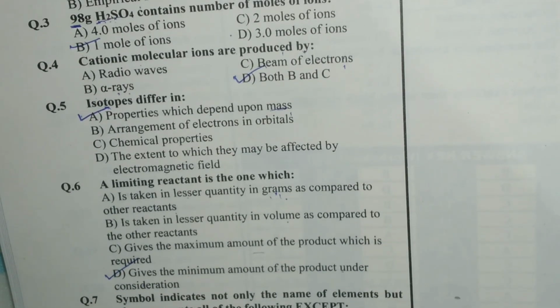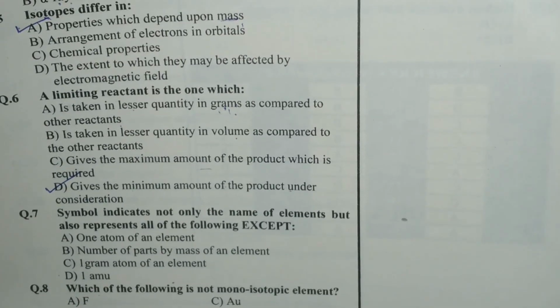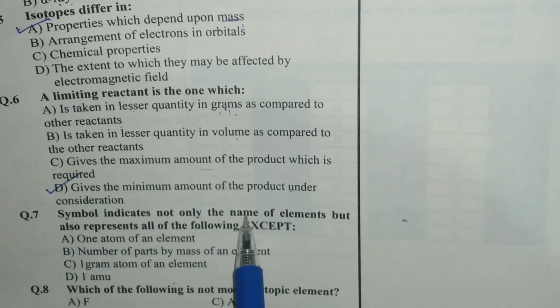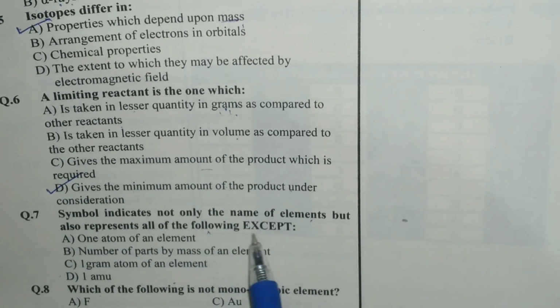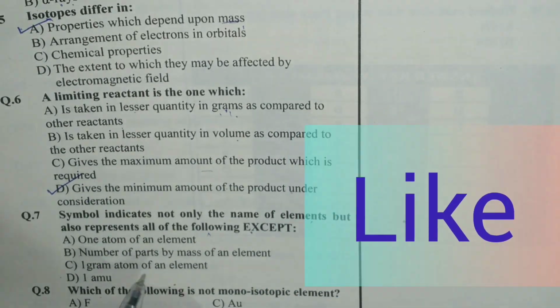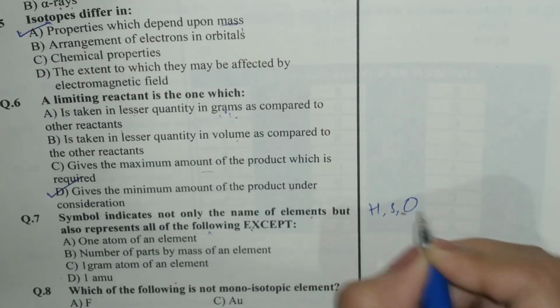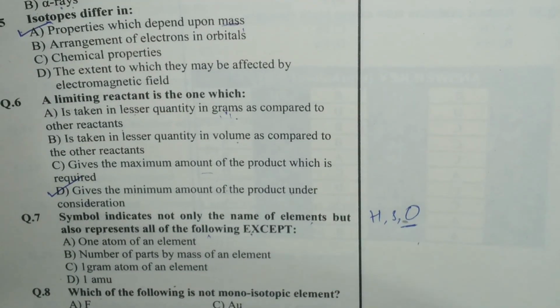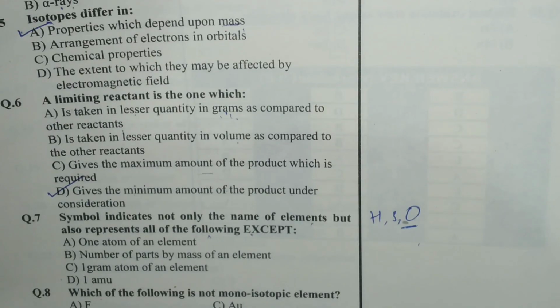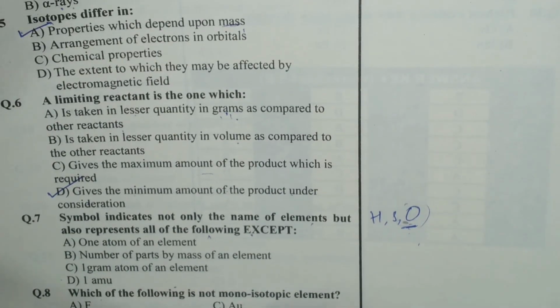Moving on to the question number 7. So question number 7 is, symbol indicates not only the name of elements but also represents all of the following except. So one atom of an element, yes, it represents one atom of an element. Like if I write hydrogen, sulfur, oxygen, whatever, it represents 1 mole of an element. Yes, it's correct. Okay. Beta option is number of parts of mass of an element. Yes, it represents the mass, that it 1 mole we can find the mass, so it represents the mass.